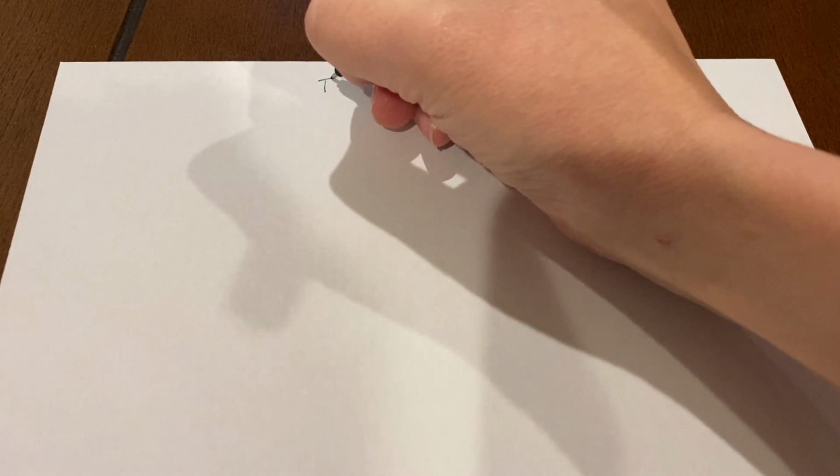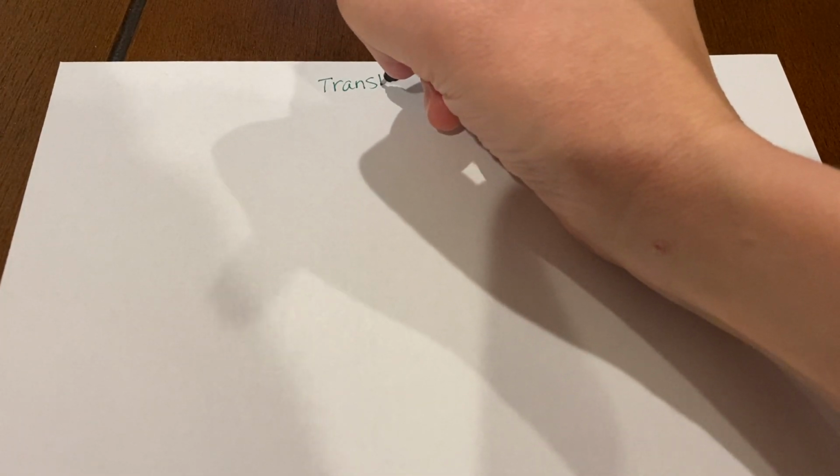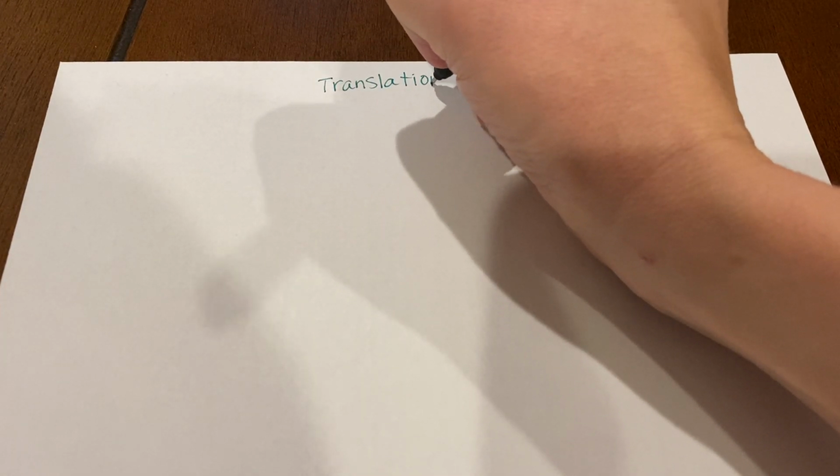Howdy, this tutorial is going to walk you through translations: how we do them and what they are. So at the top of my notes, and we're not going to write a lot of notes today, I'm going to write the word translations.